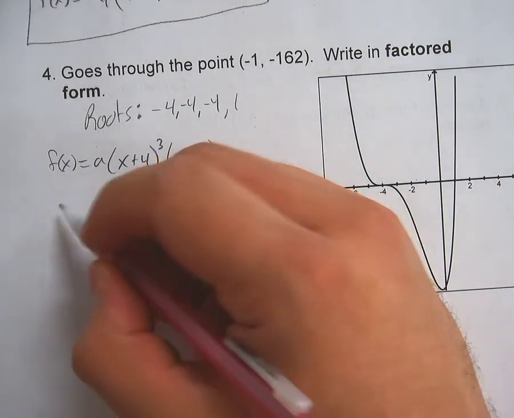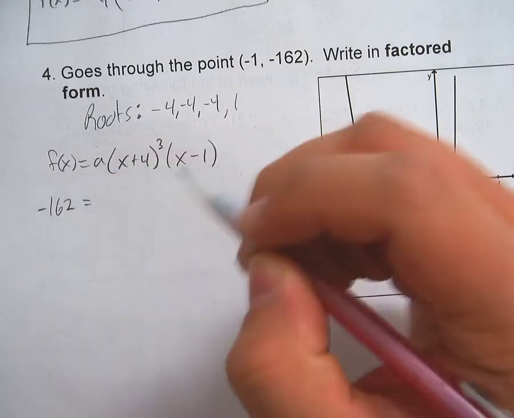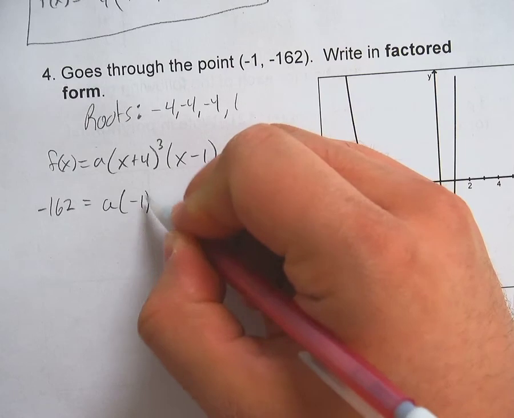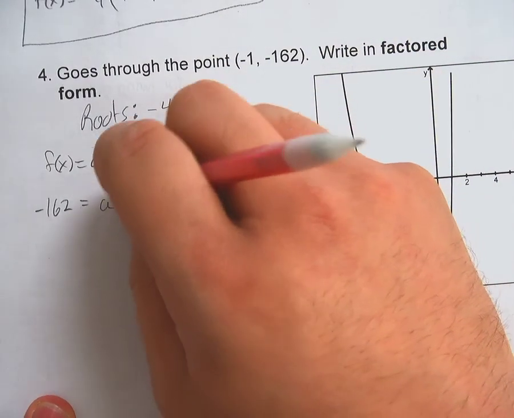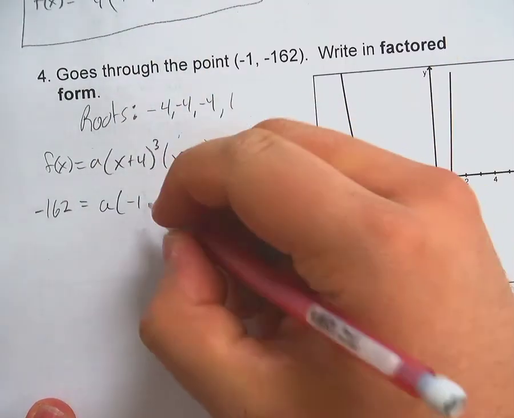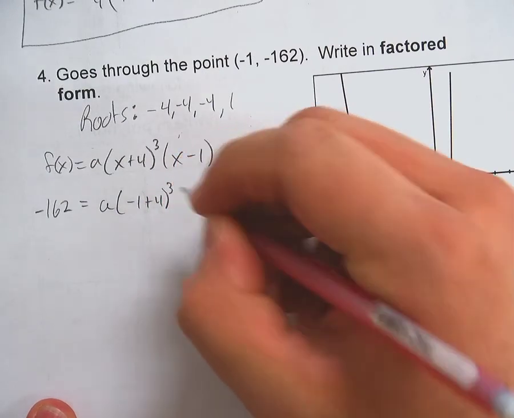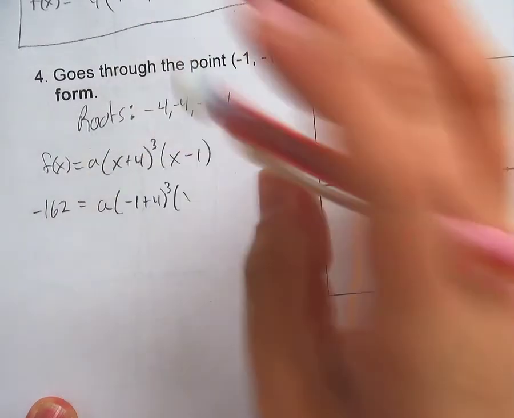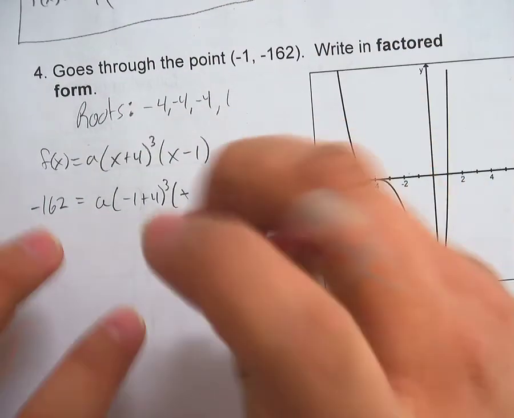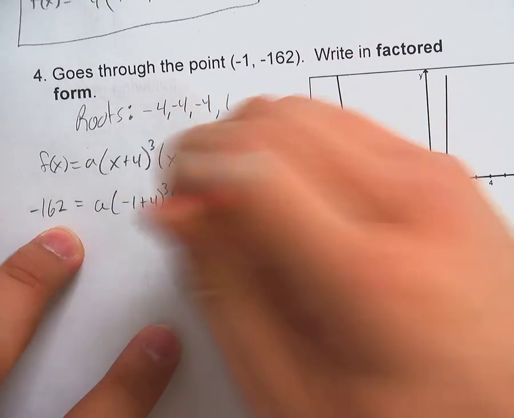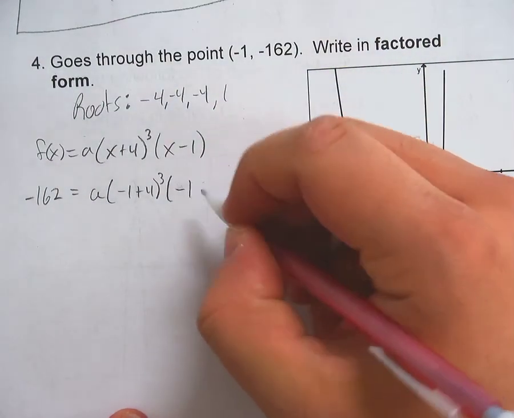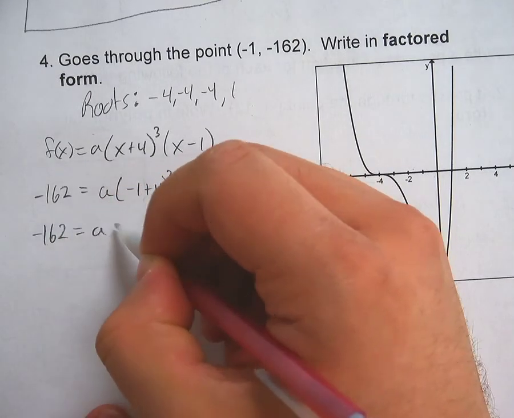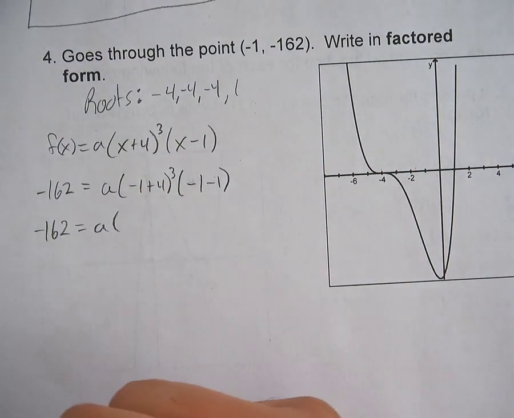Plug in your point: negative 162 equals a times negative 1 plus 4, cubed, times negative 1 minus 1. Okay.